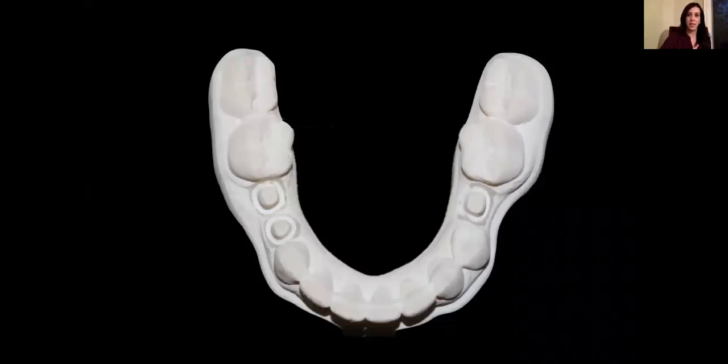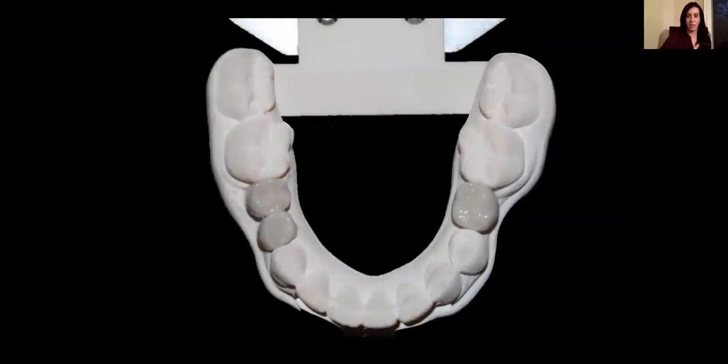So here is a cast of a mandibular cast where we made a digital impression of 3 implants that you can see, one in the 3-5 site and 2 in the posterior right mandible. And what you're looking at here is a cast of the abutments, the custom abutments that were made, or a replica of the abutments, and here are the final crowns.